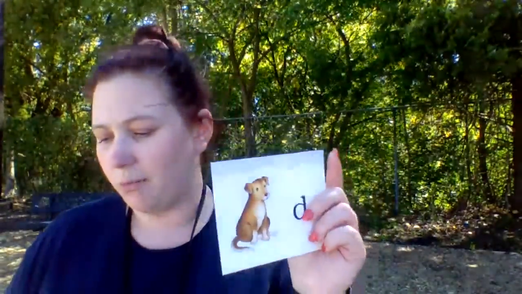All right, let's talk about our keyword photo for D. This is an animal that some people keep as a pet. Some of them do work like hunting or guarding our homes or herding animals. It likes to bark. Some of them just hang out at our house and lay on our couches like my dogs. It's a dog. So when we see this picture card, we're going to say dog, d, dog, d.